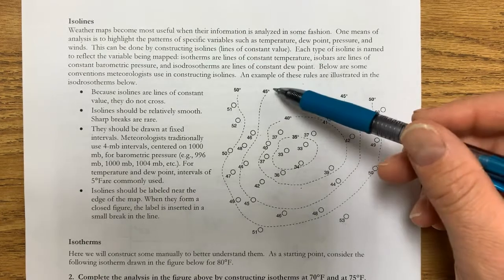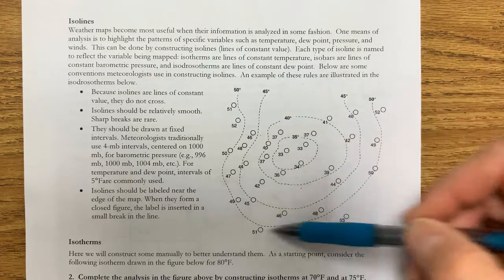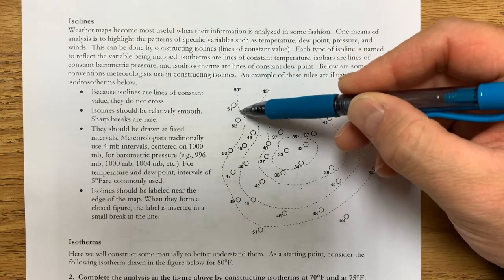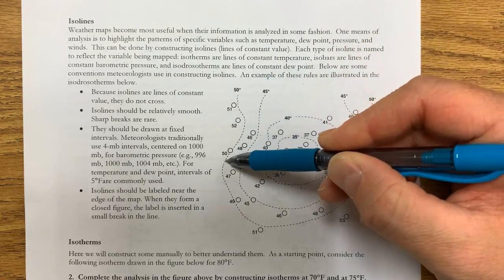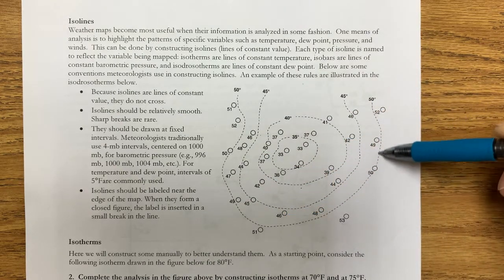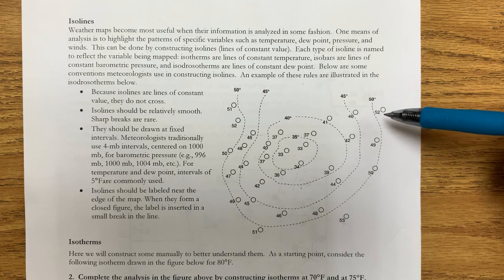And you can kind of see how these isolines here, these are isodrosotherms in our example. What they do is they separate temperatures or dew points or pressures of equal amounts. And so it creates zones.